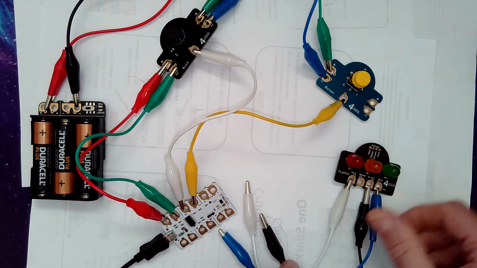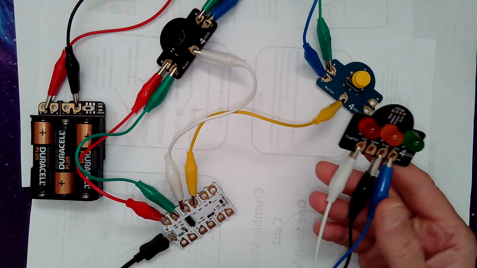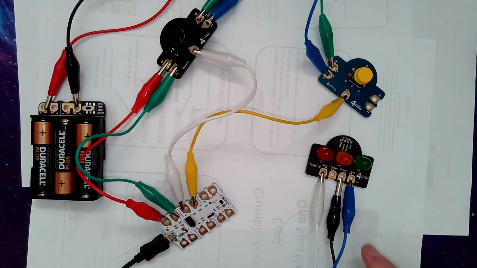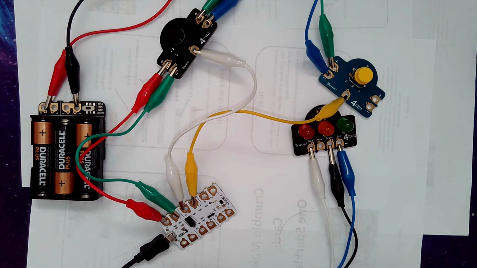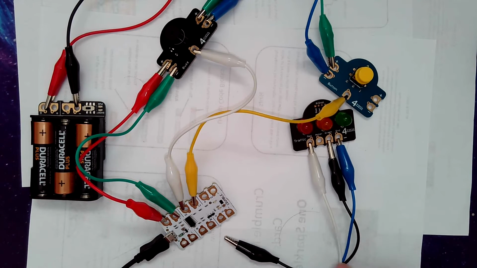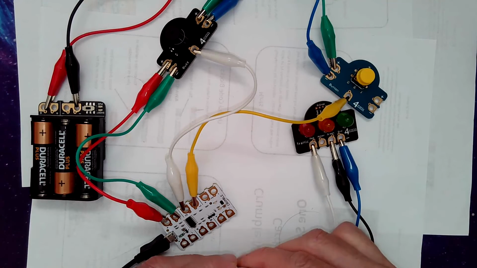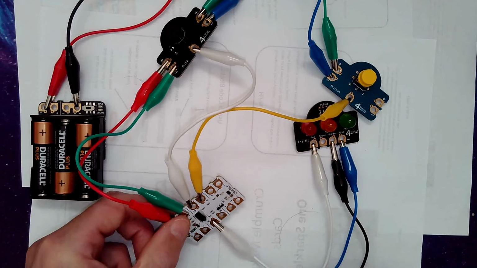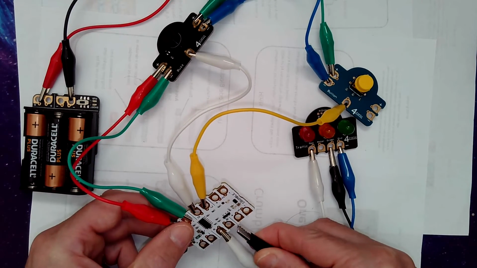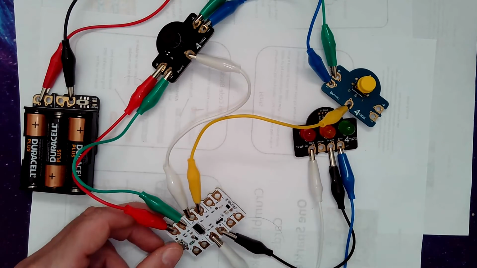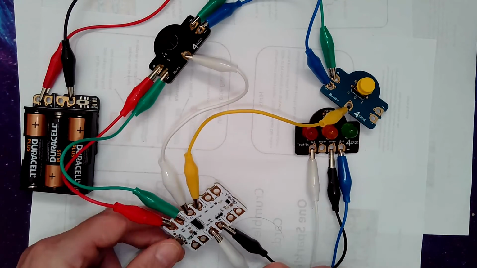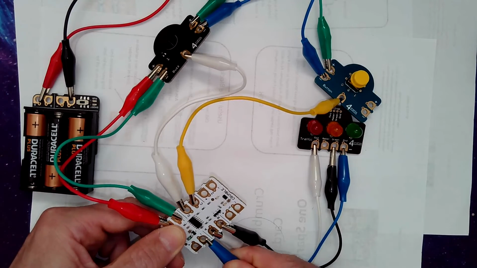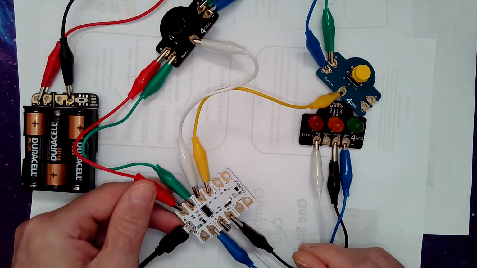Now on my lights, I've only got enough room on the board for two of the lights, so I'm just going to use the red and the green and not use the amber. And so the red is going to be on port A of my Crumble board, and the green is going to be on port B. And to finish off the power, the negative is connected to the board there.